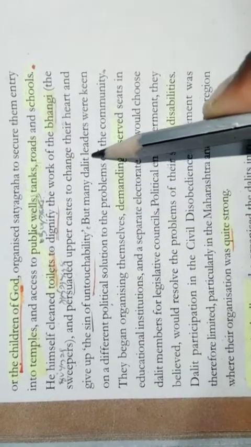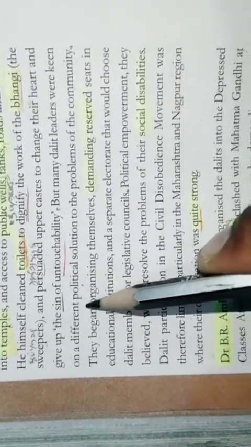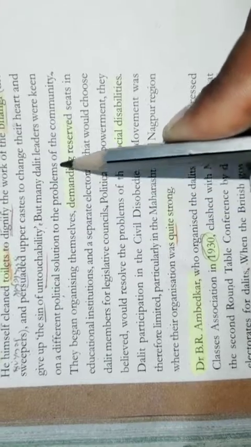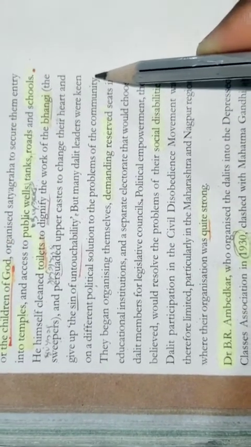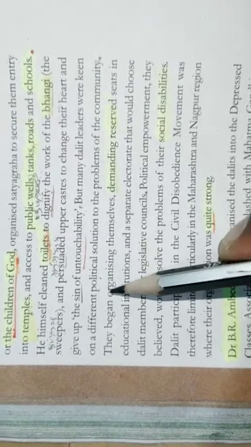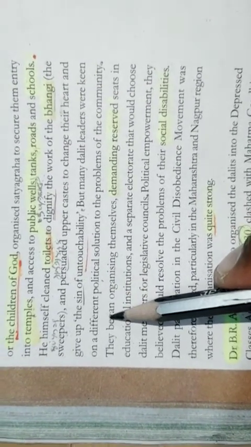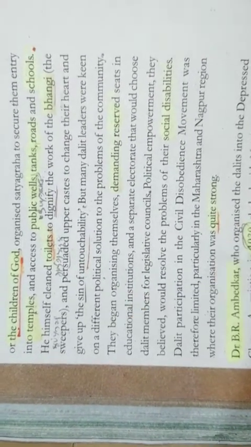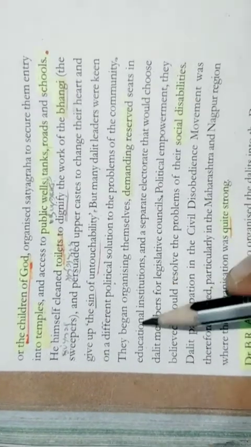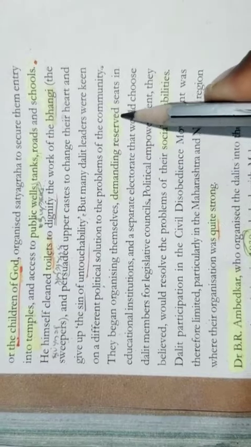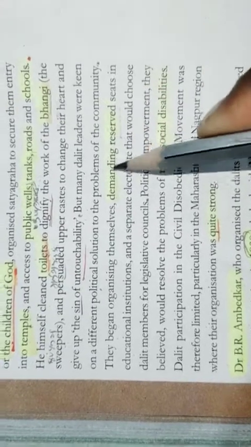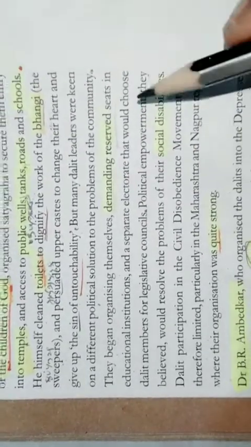But many Dalit leaders were keen on a different political solution to the problems of the community. Dalit people also had famous leaders like Ambedkar. What they were telling is that they needed separate representation. So they began organizing themselves, demanding reserved seats, separate seats, in elections also.